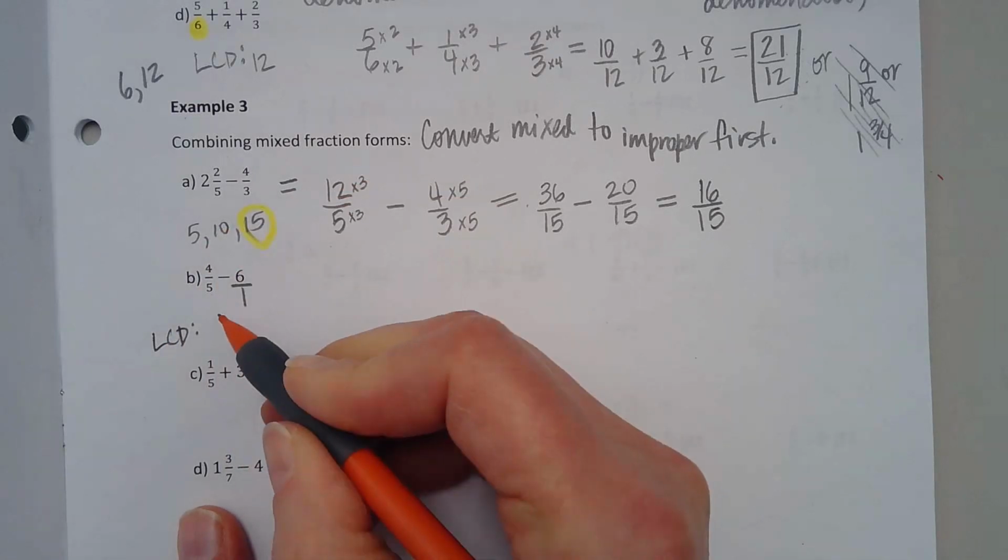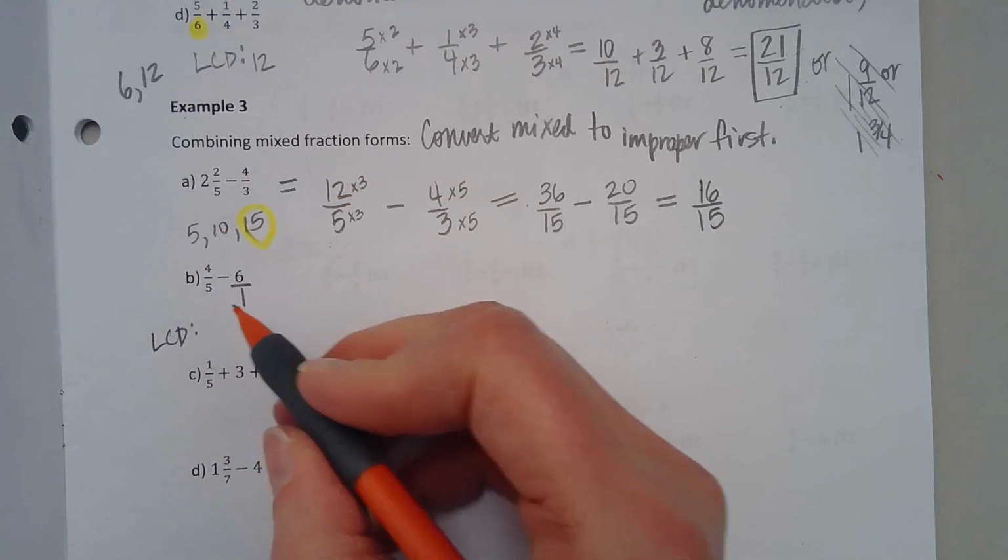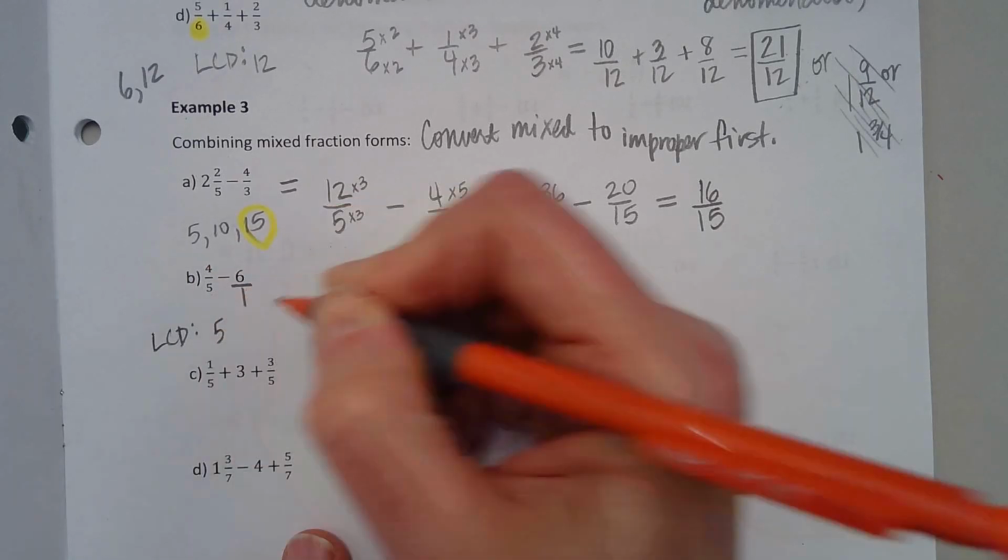It's got to be at least as big as 5. Would 5 work? Yeah, 5 goes into 5. Does 1 go into 5? Yep, so the LCD is 5. So that's nice.